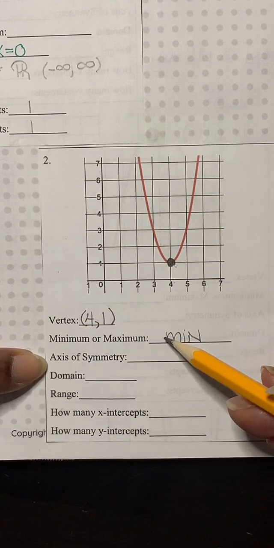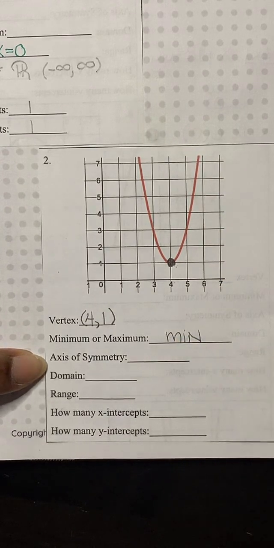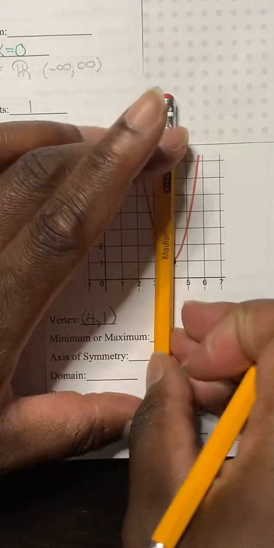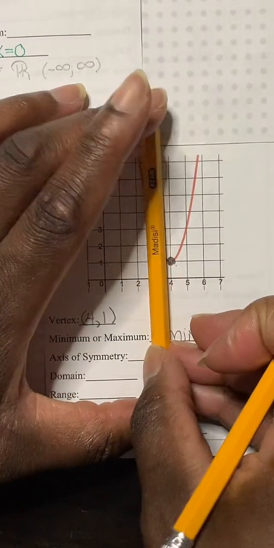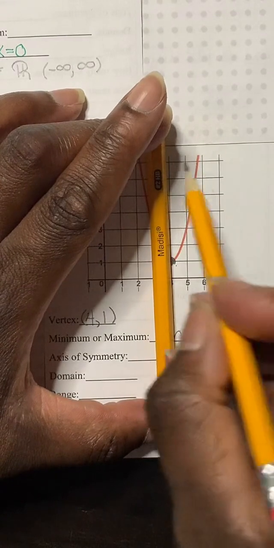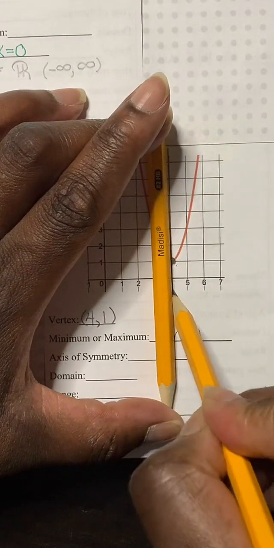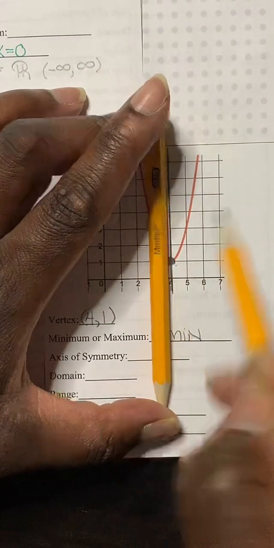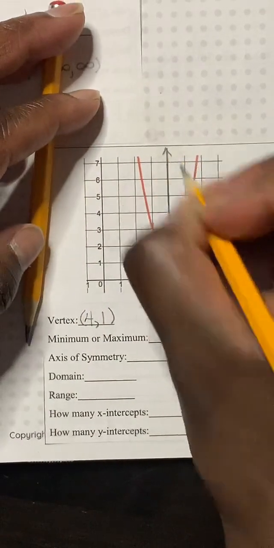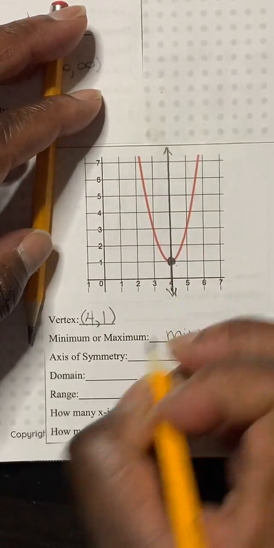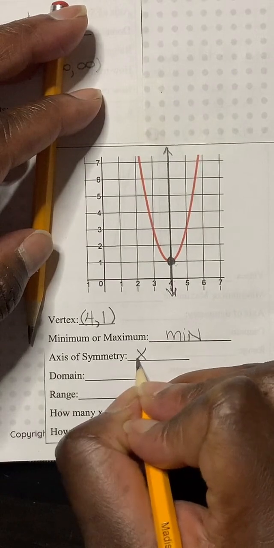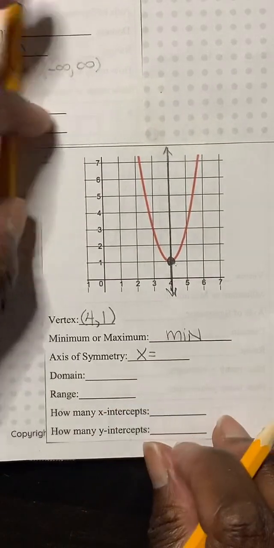Now, my axis of symmetry, it's a line that goes right through my vertex. All right? And it's always going to be x equals. But x equals what?